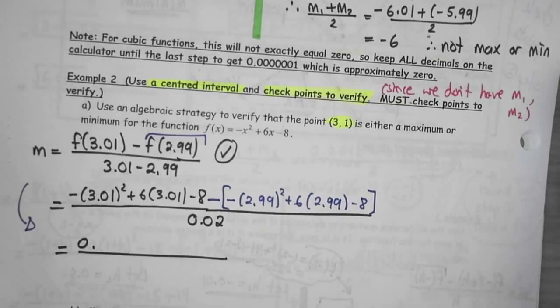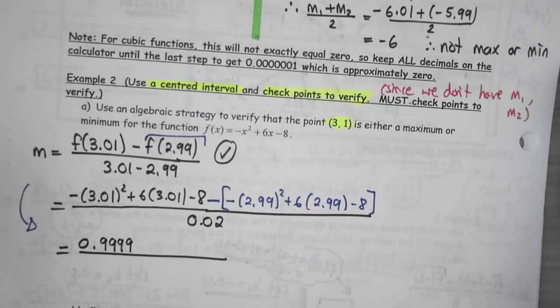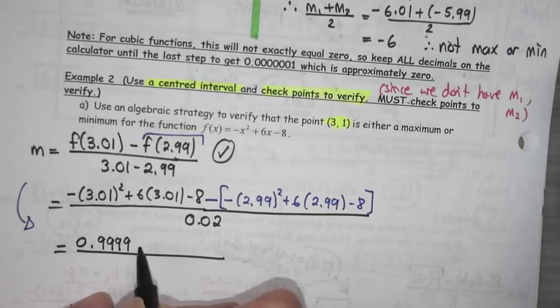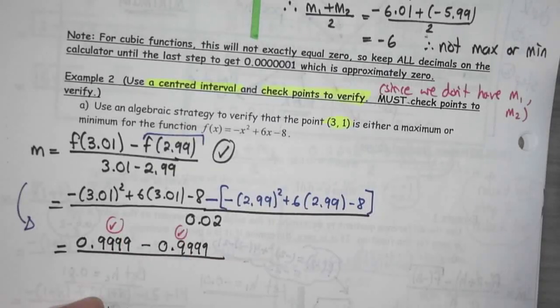3.0. Yeah, I get exactly 0.9999. Right, so I got exactly that. And then here, so if you show me this step, and then you show me, yes, I got this number and this number, that's okay.